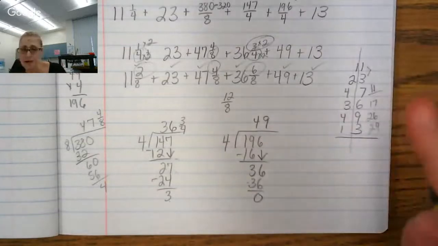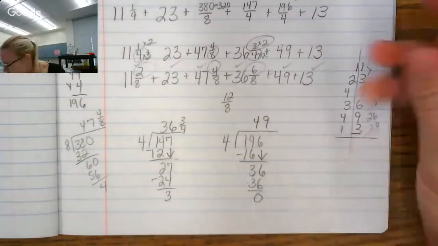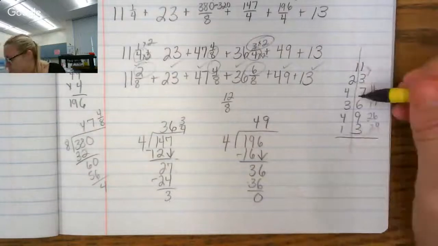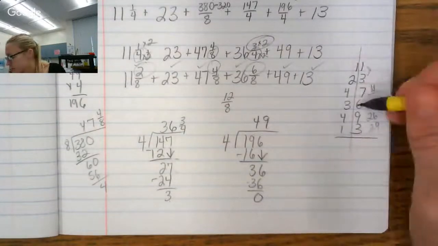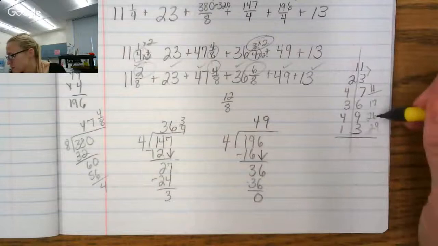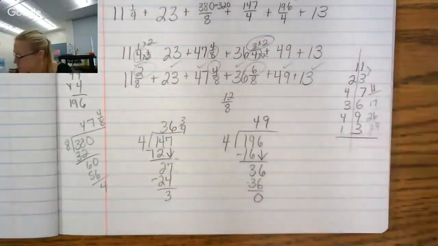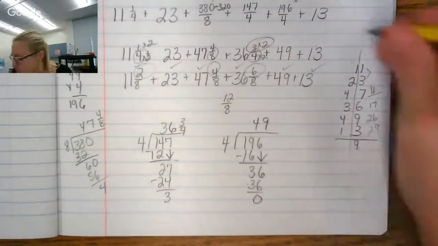I don't have time for errors. I got to make sure I'm right the first time around. So 1 plus 3 is 4. 4 plus 7 is 11. 11 plus 6 is 17. 17 plus 9 is 26. 26 plus 3 is 29. Perfect. So I'm going to drop down my 9 and regroup my 2.